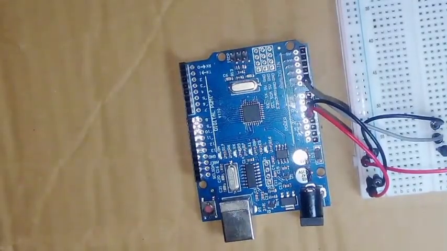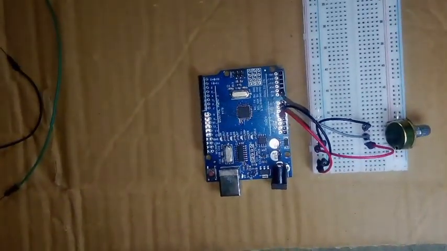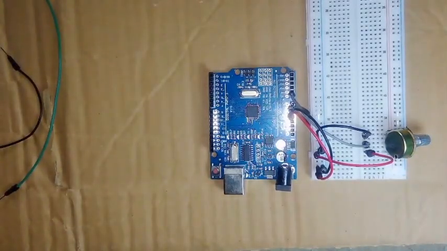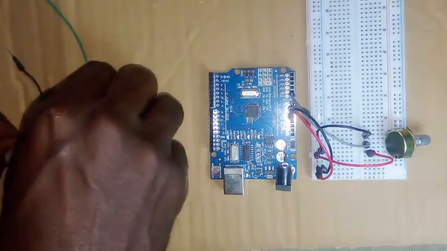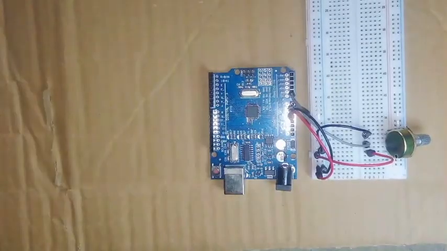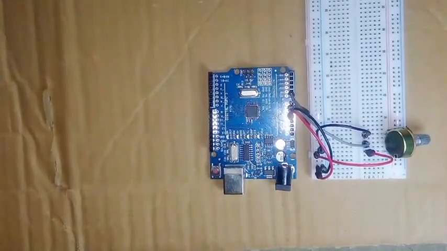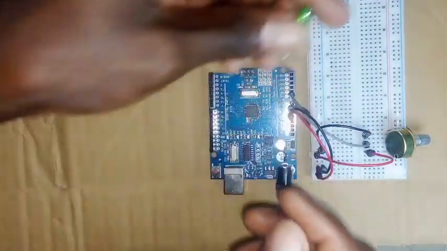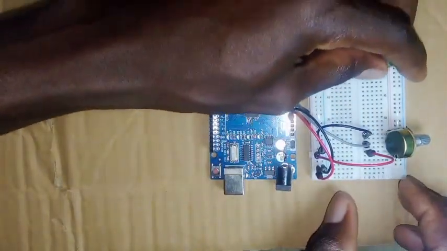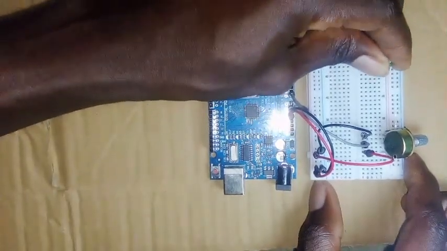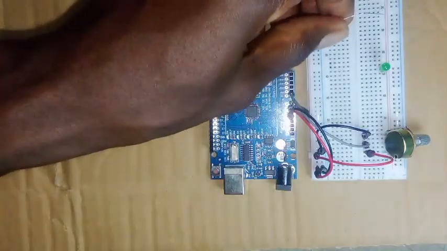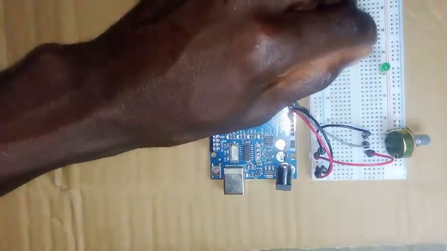Good. Meaning our program, I'm going to use A0 for it. All right, so we have our input well connected. Now for the output, which is the LED, I believe we already know how to connect that. Longer leg. So let me put that here. And of course, we connect a resistor between the longer leg.